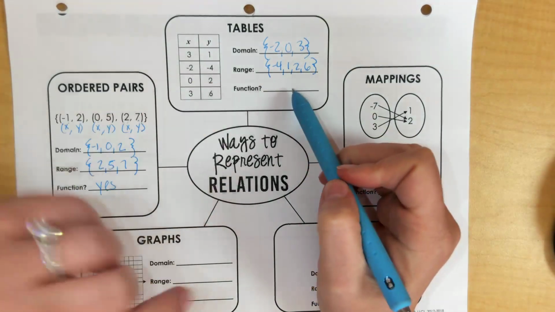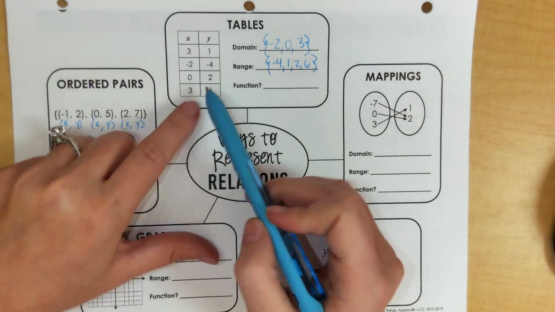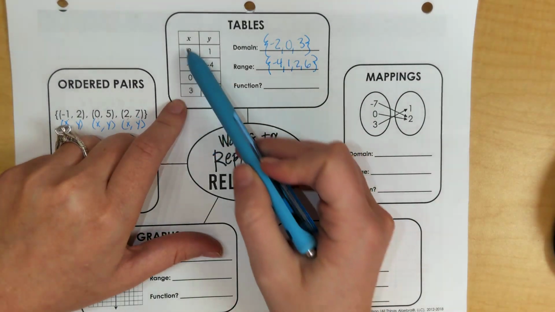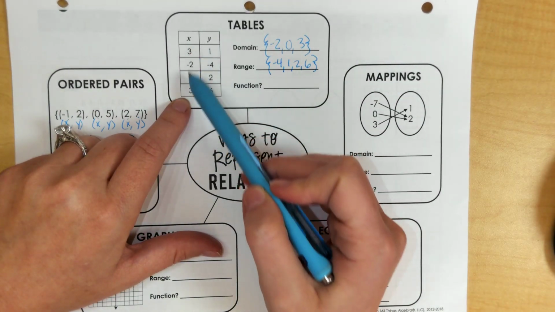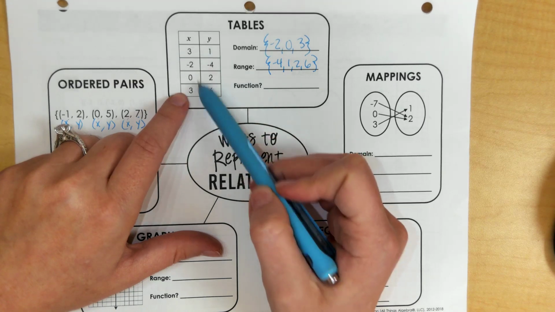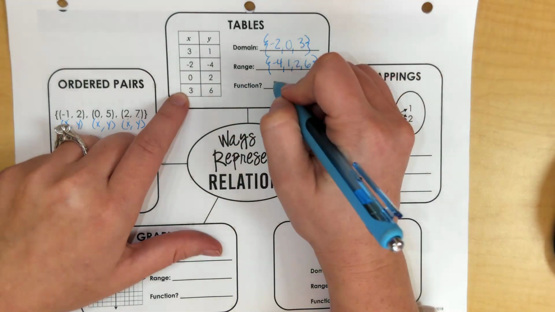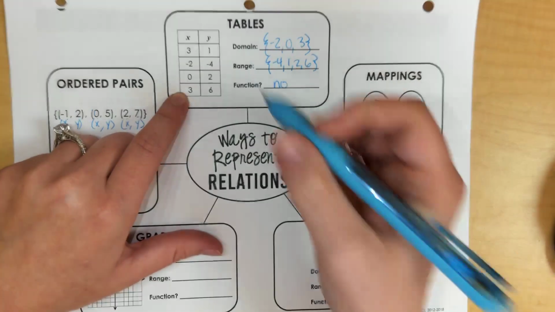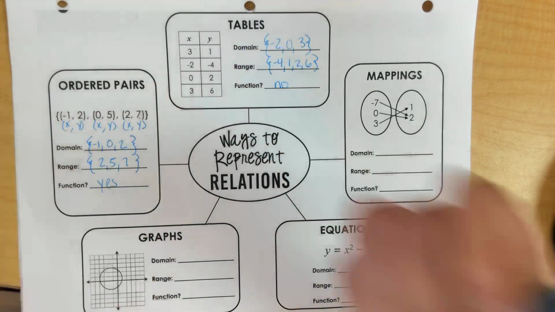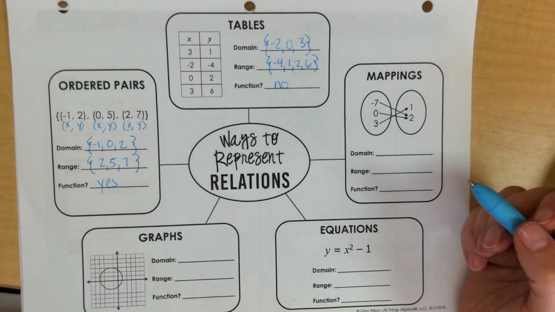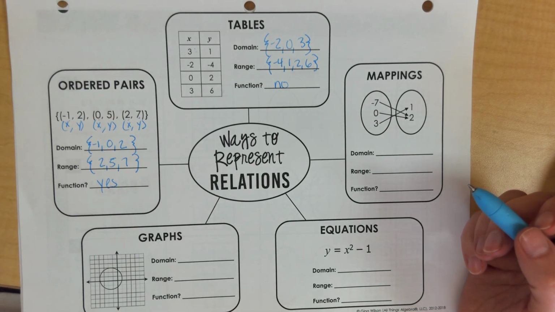And the question is, is it a function? So again, it's really nice to look at tables because all of your x values are laid out right here. You notice that there are 2 different 3s. They both have a different y value. So this is not a function because we don't want x values that repeat. We want them to be just one y value per x value.